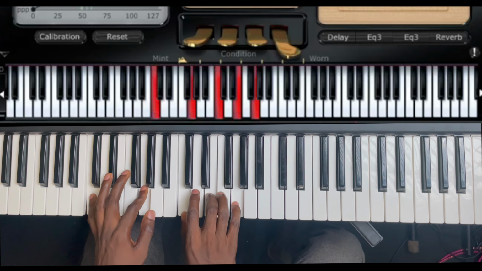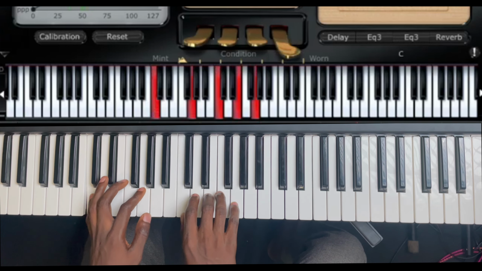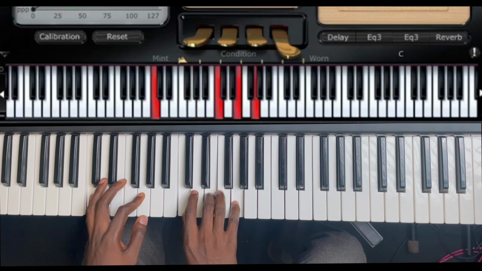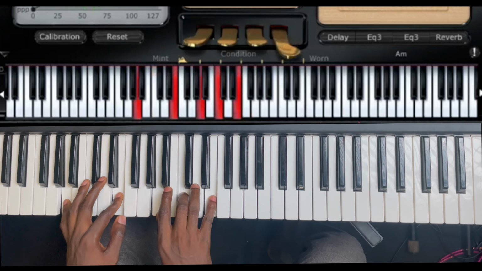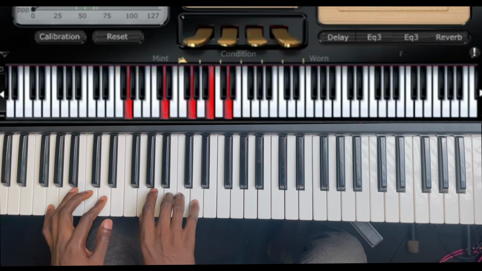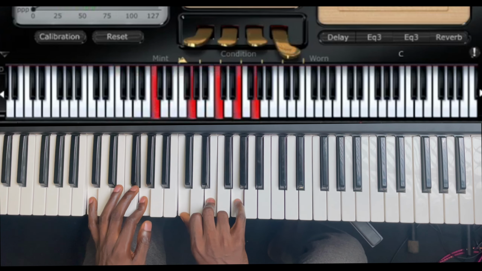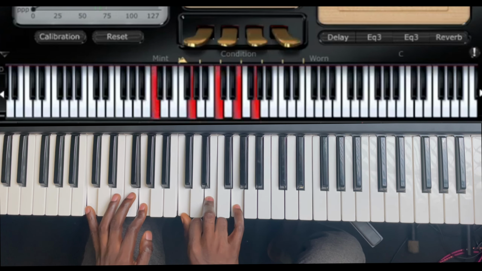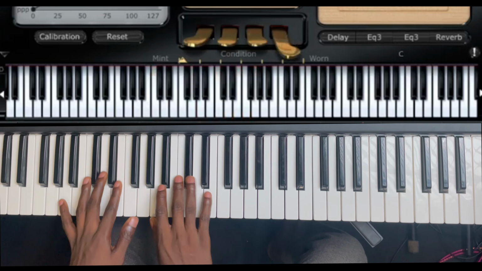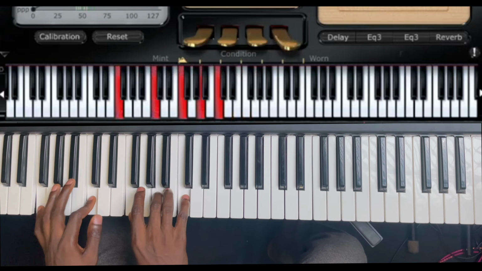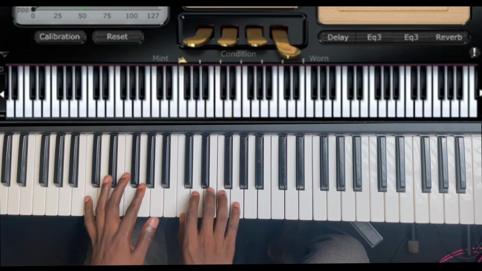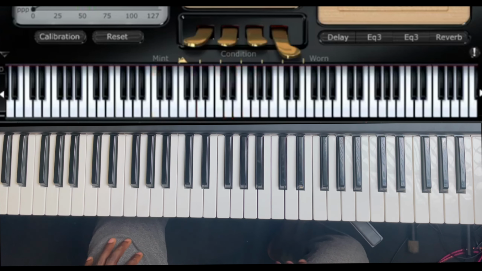So how great is our God? Yes, our 1, our 6, our 4, our 5, and our 1. The progression again in the key of C. Our 1, our 6, our 4, our 5, and back to our 1. Yeah.